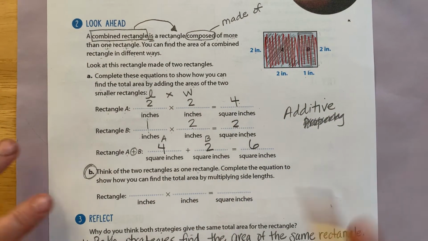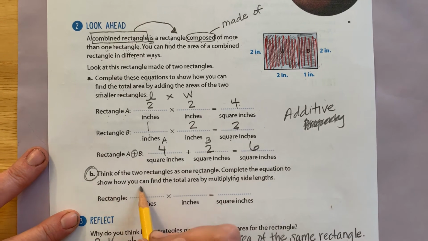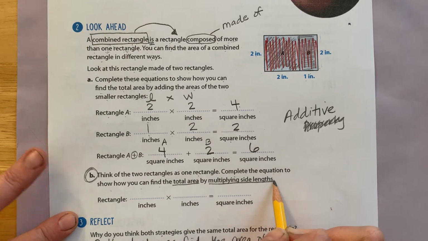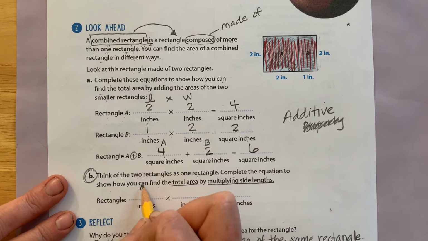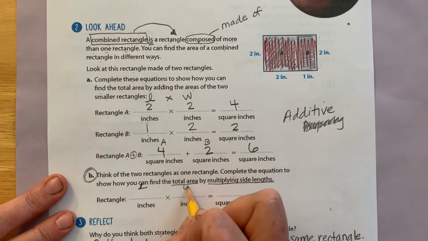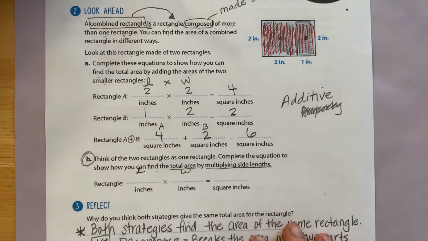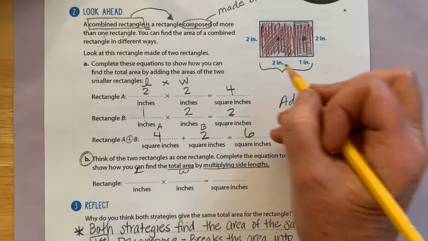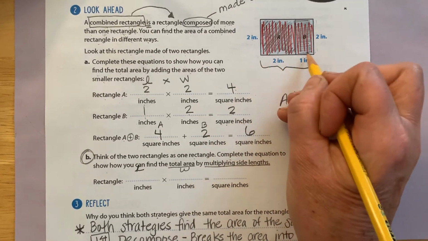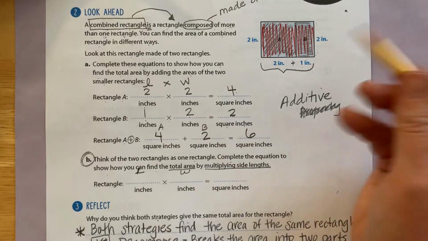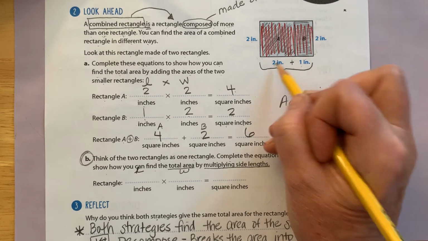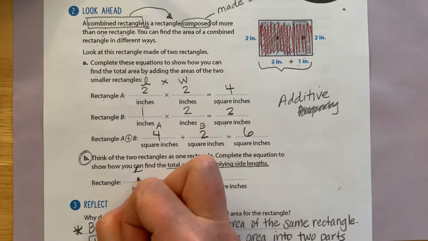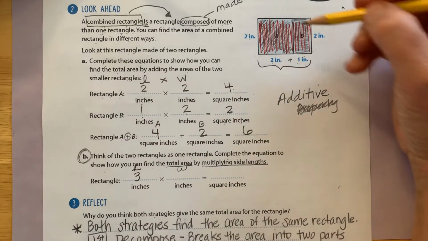Okay, so complete the equation to show how you can find the total area by multiplying the side lengths. Now remember, we are going to look for our length and our width to find the area. What is the length of our rectangle? Remember, this one's 2 and this one's 1, and we're going to use our additive idea and add 2 plus 1. So what is the length of our rectangle? It's 3. Now, what is the width?